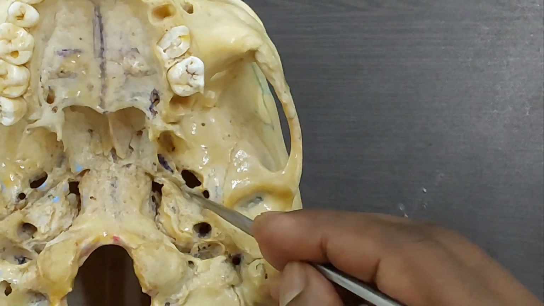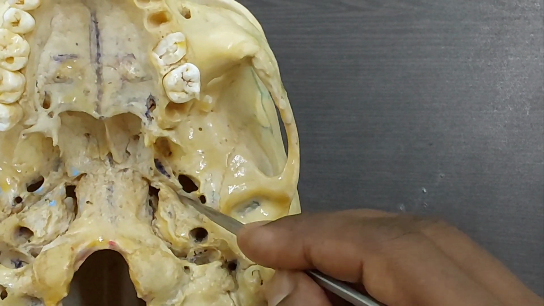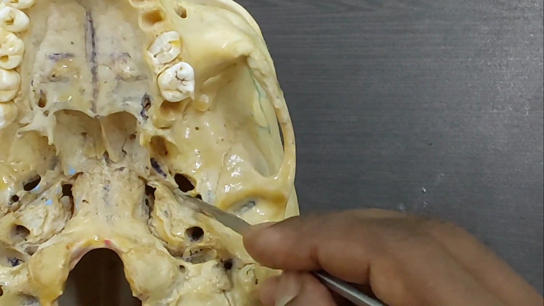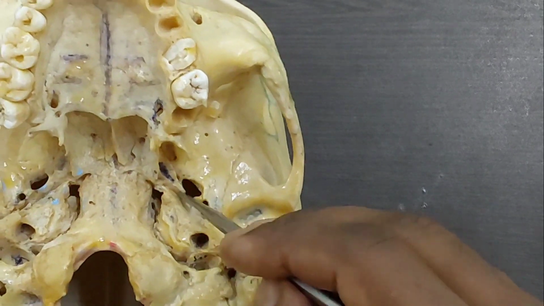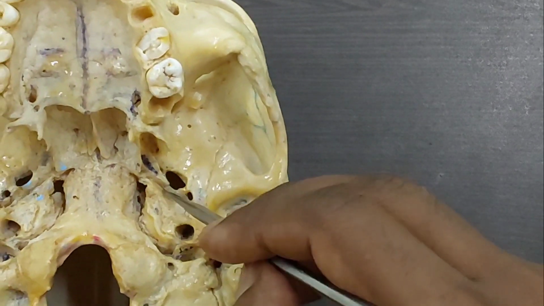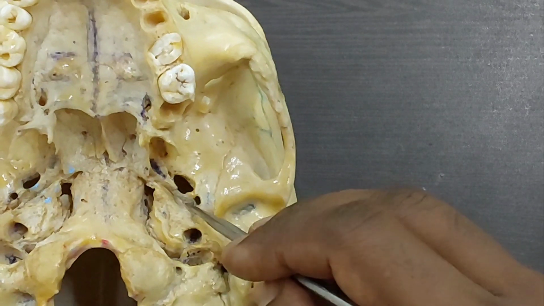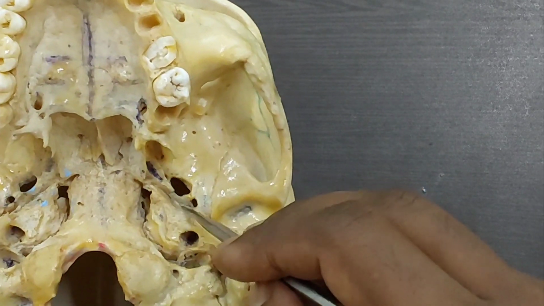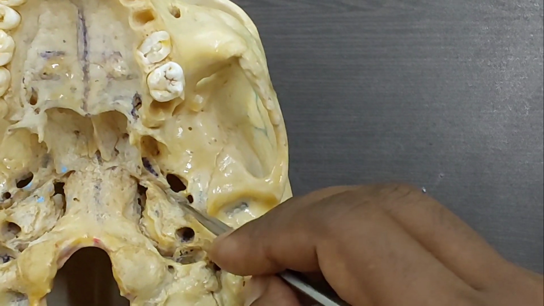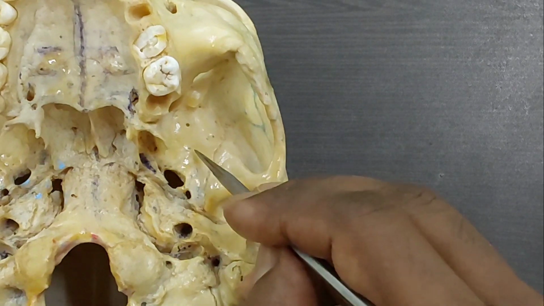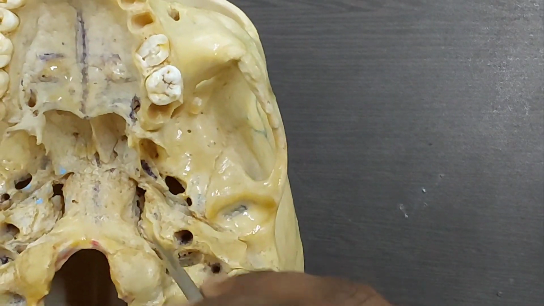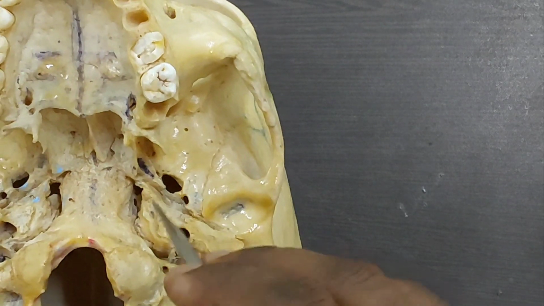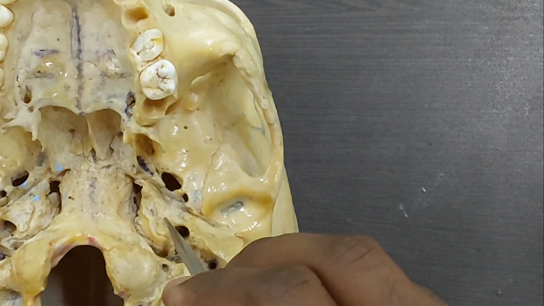Just posteromedially, you can see a sulcus. Can you see a sulcus over here? This sulcus is known as sulcus tubae, and the cartilaginous part of the auditory tube is passing through the sulcus tubae. The sulcus tubae is present between the infratemporal surface of the greater wing of sphenoid and this bone, which is the petrous part of temporal bone. You are seeing irregular bone. This is the petrous part of temporal bone.